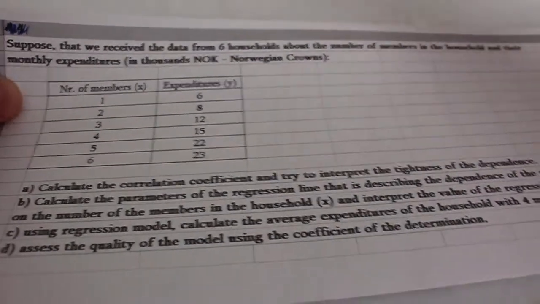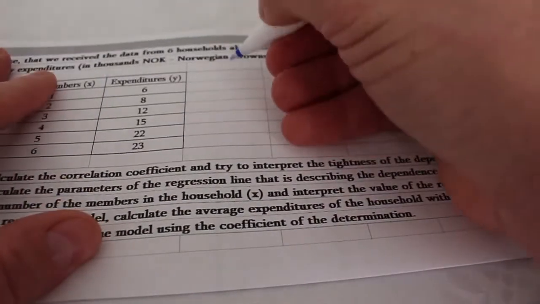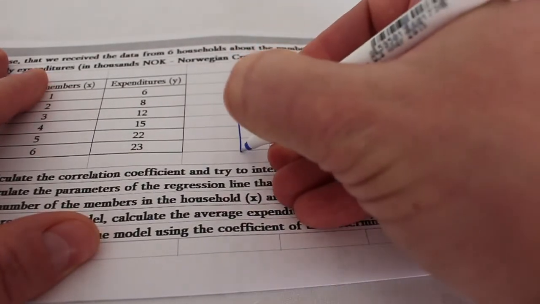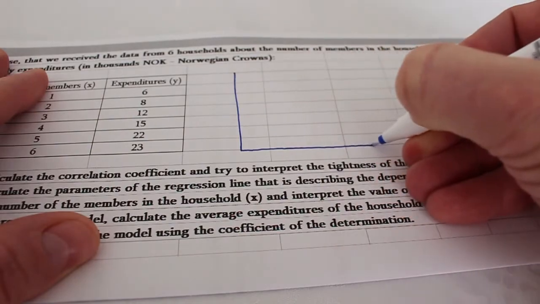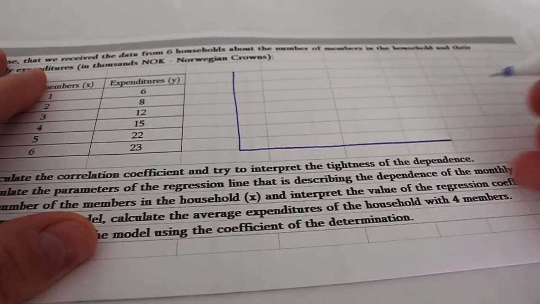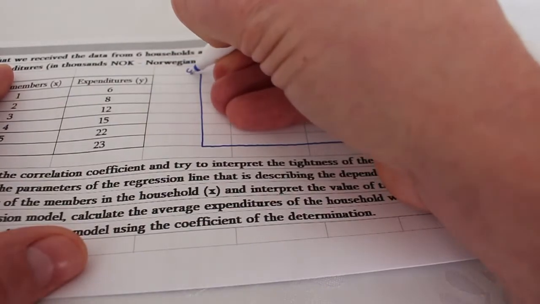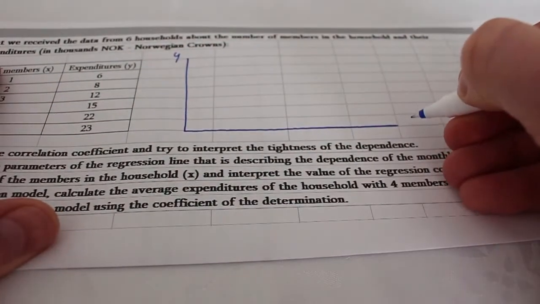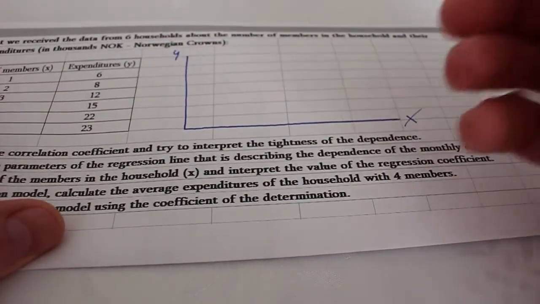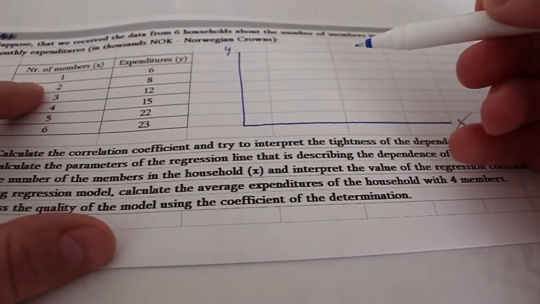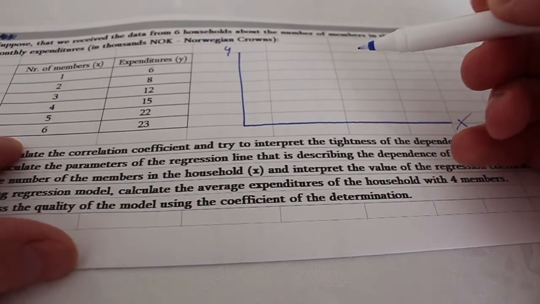I can draw an image here. You can imagine a classical scatter plot, for example. There is a variable y and there is a variable x. We have a data set, number of members, from 1 to 6.